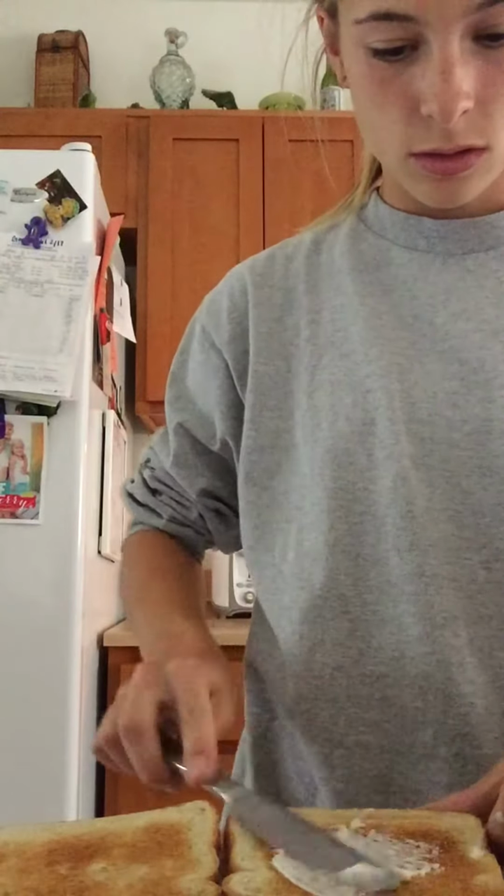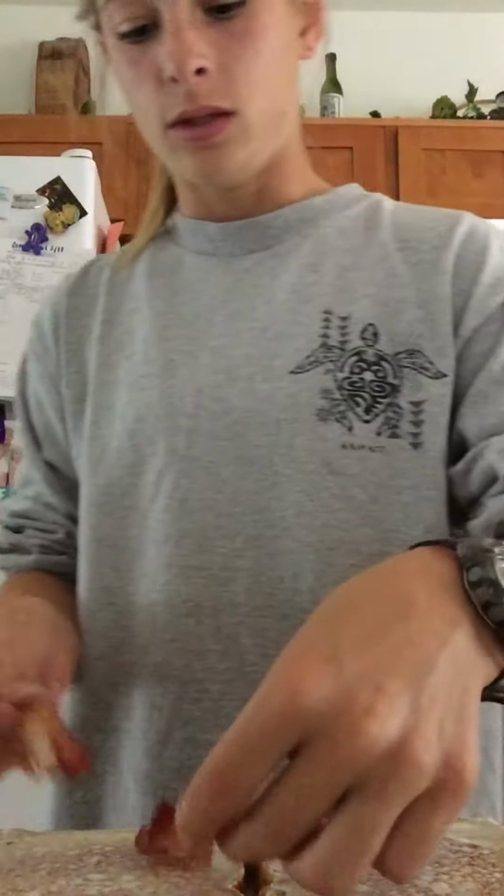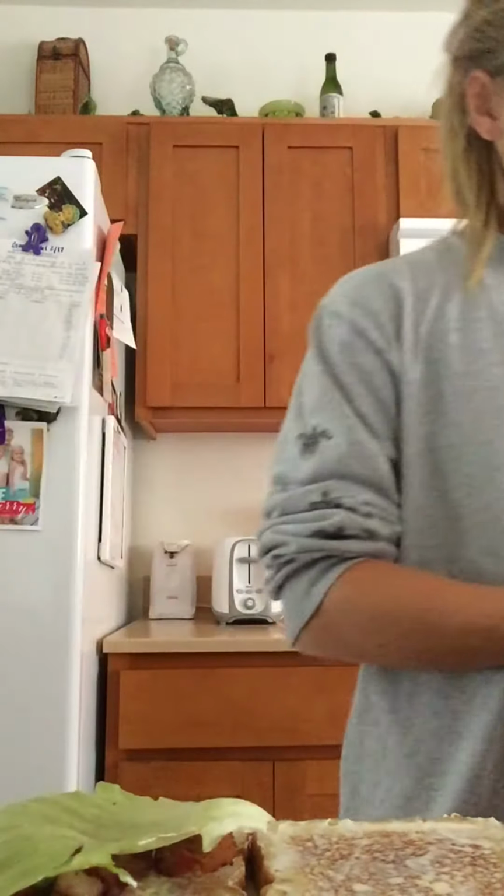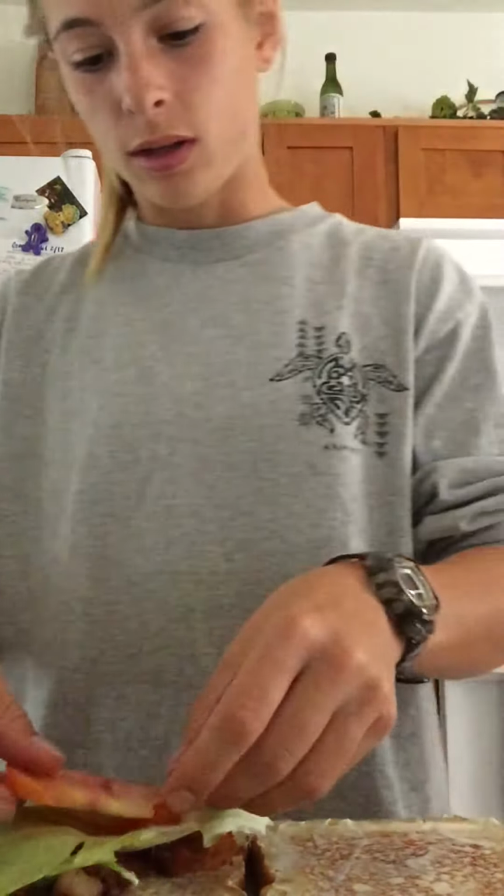After the bread's done toasting, then we spread mayo on it. When you're done with the mayo, then you add the bacon pieces on that you cooked earlier. Then you add the lettuce. Then after you've added everything, you add the tomato slice on. And voila! You have a BLT.